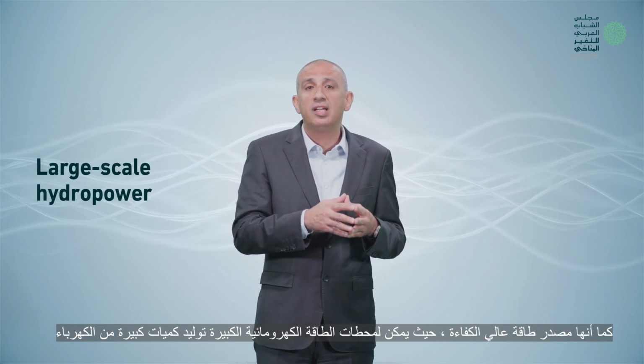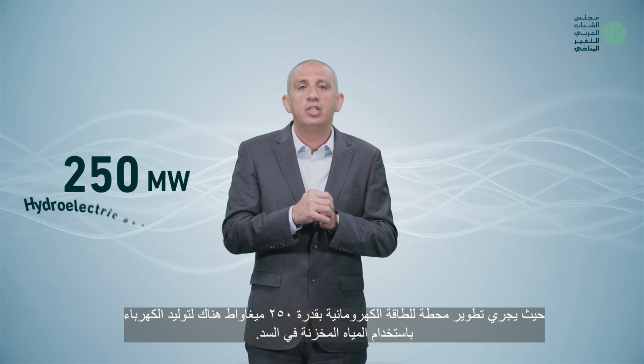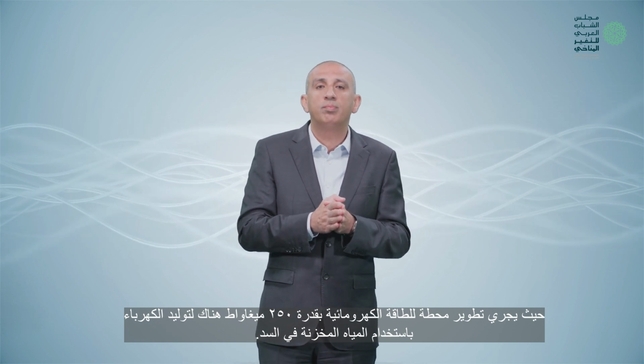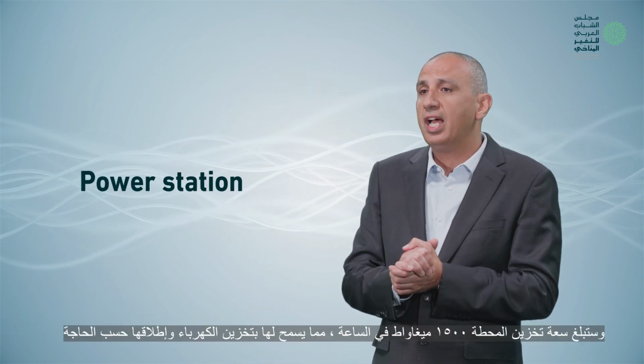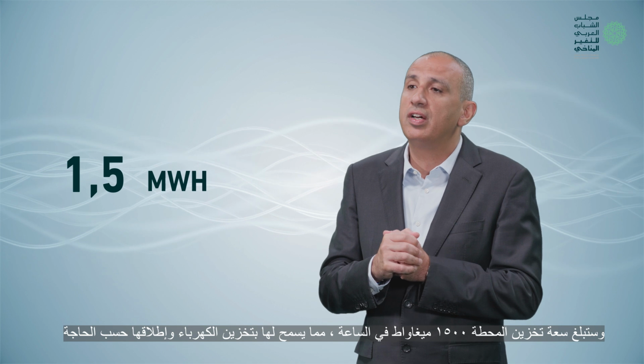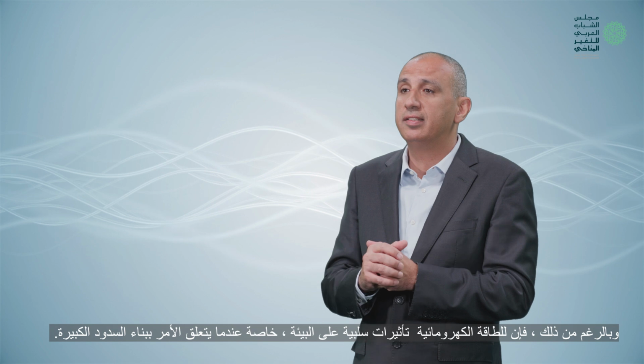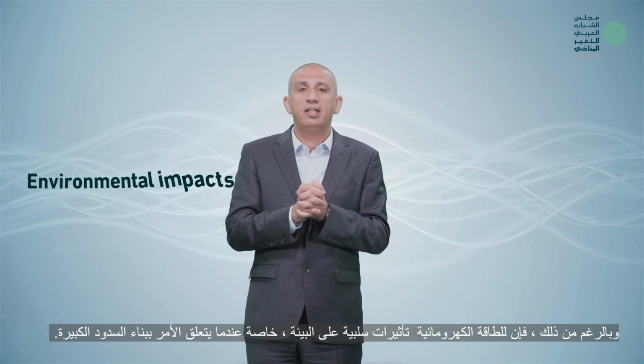It is also a highly efficient source of energy, with large-scale hydropower plants being capable of generating significant amounts of electricity. One example of hydropower in the Middle East is the Hatta Dam in the UAE, where a 250 megawatt hydroelectric power station is being developed to generate electricity using water stored in the dam. The power station will have a storage capacity of 1,500 megawatt hours, allowing it to store and release electricity as needed. However, hydropower does have environmental impacts, especially when it involves building large dams.